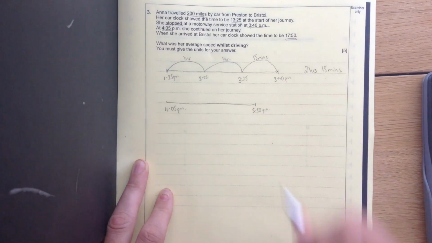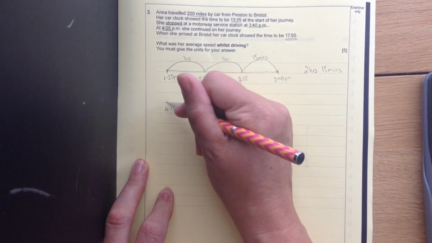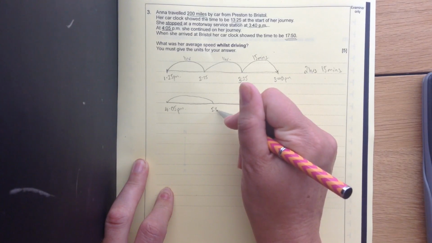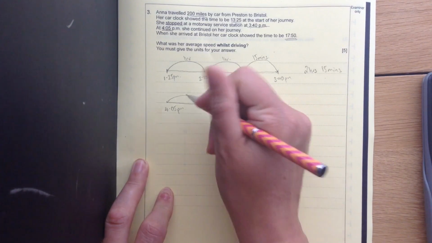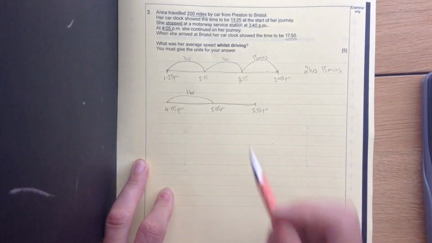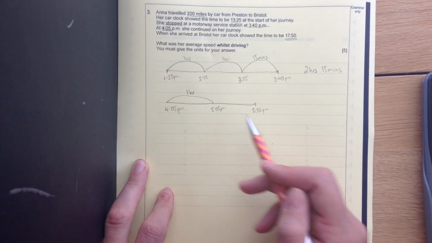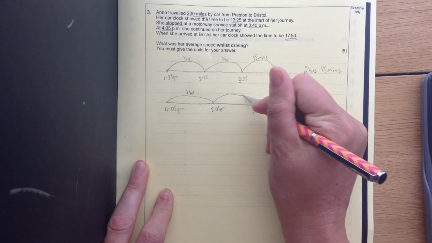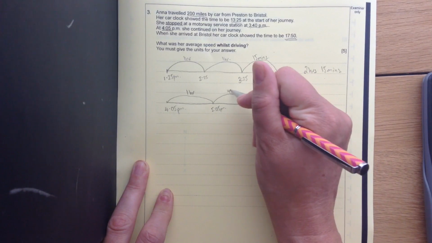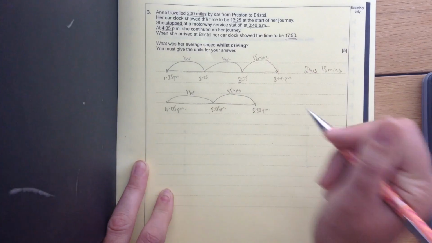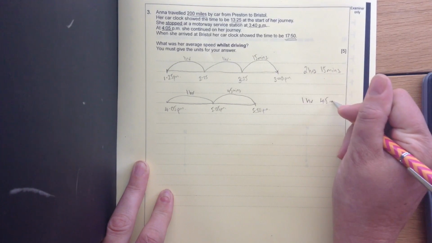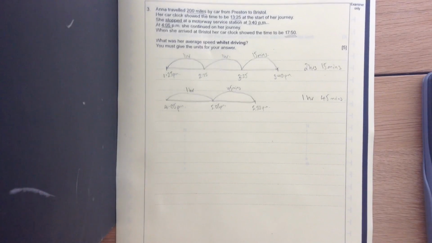Okay, again, travelling 1 hour, she would have got to 5:05 p.m. So that's 1 hour. And then from 5:05 to 5:50 is going to be 45 minutes. So that's 1 hour and 45 minutes.